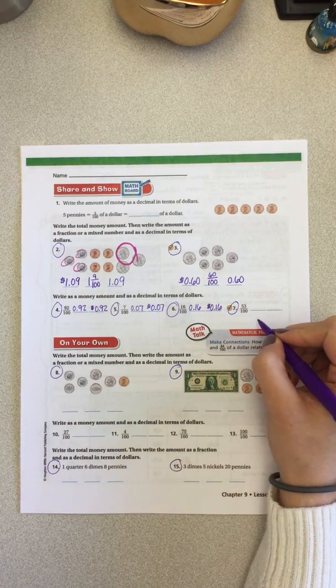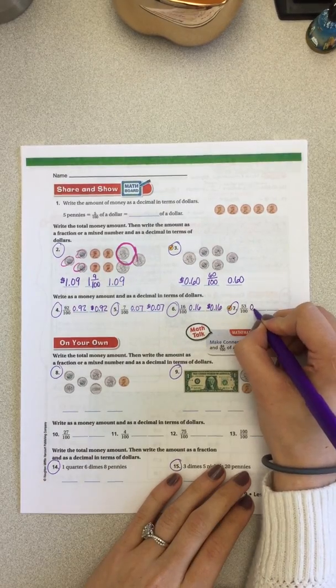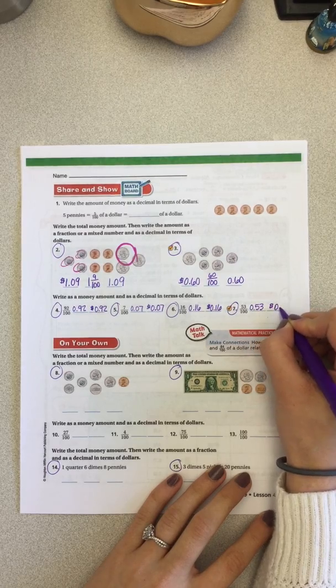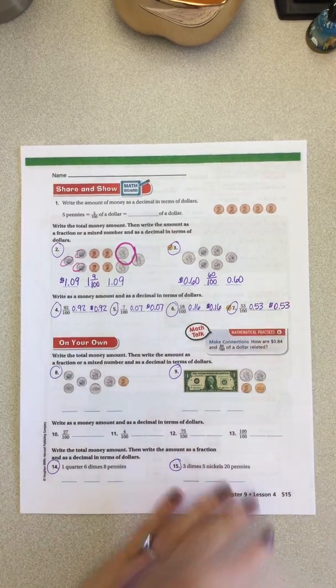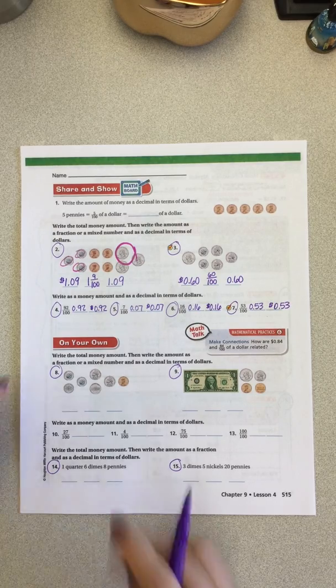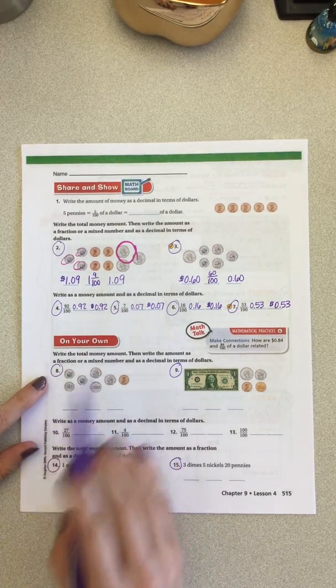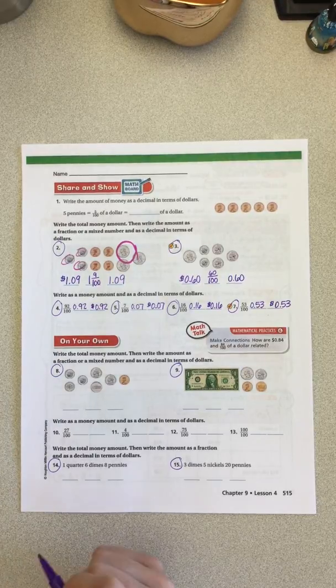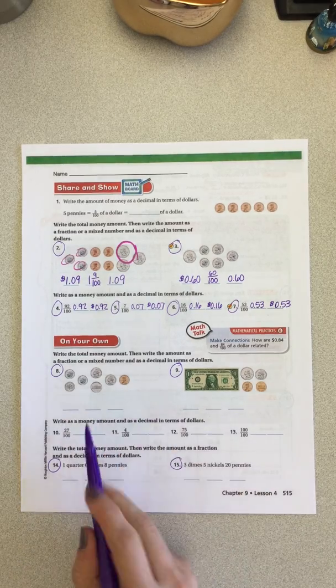And then finally, 53 hundredths. I know that is 0.53. All I do for money is add in my $ sign, $0.53. Okay. And then for number 8, it wants us again to write the total money amount. Then we have to write the amount as a fraction or a mixed number and as a decimal in terms of dollars. Okay. So first we need to figure out how much money is here.